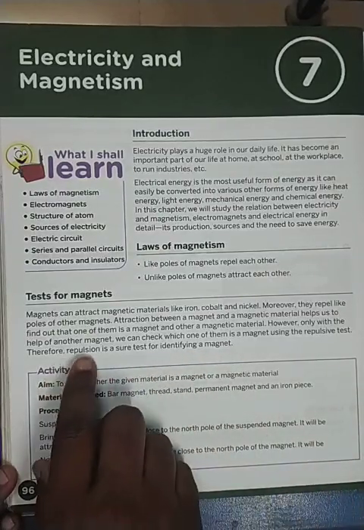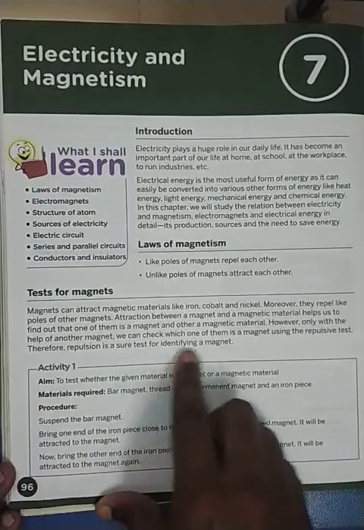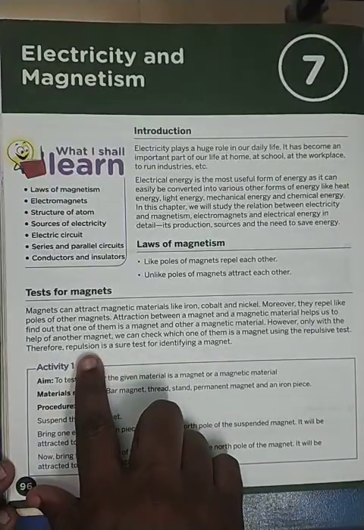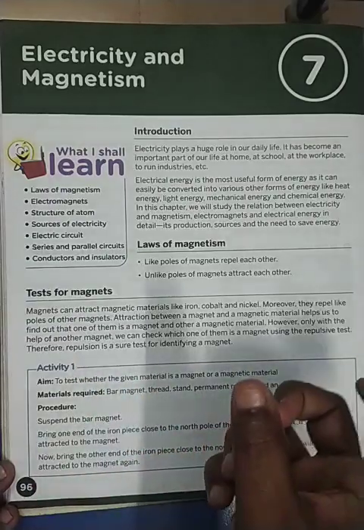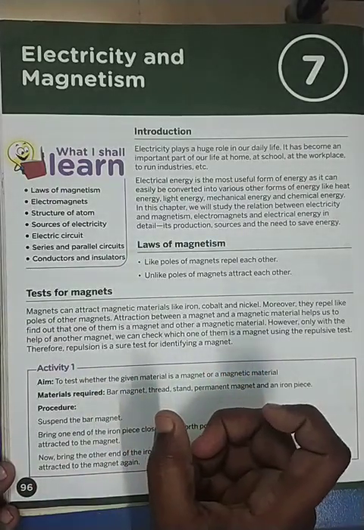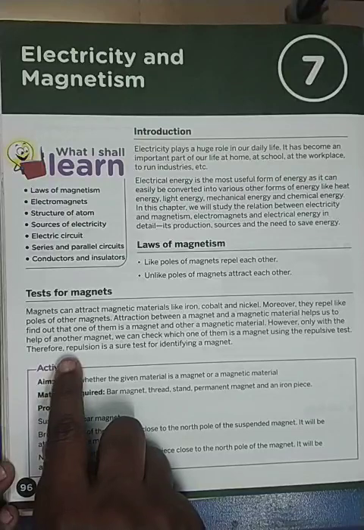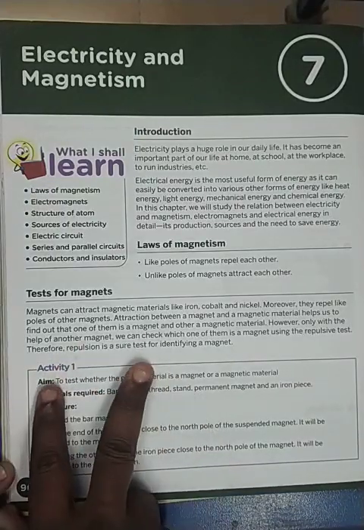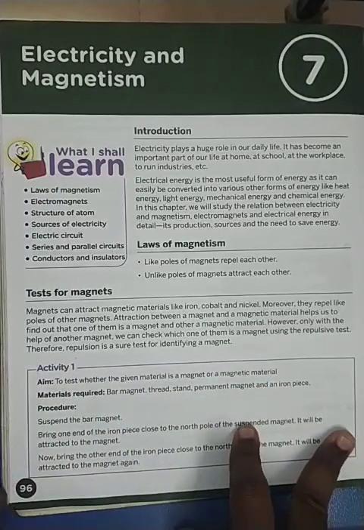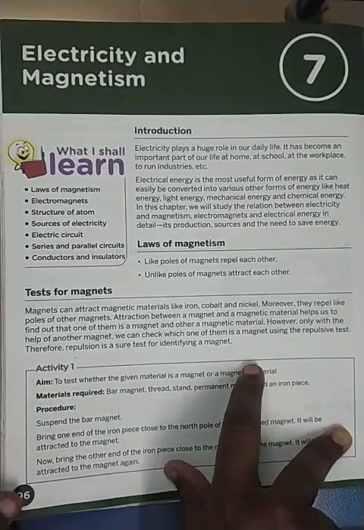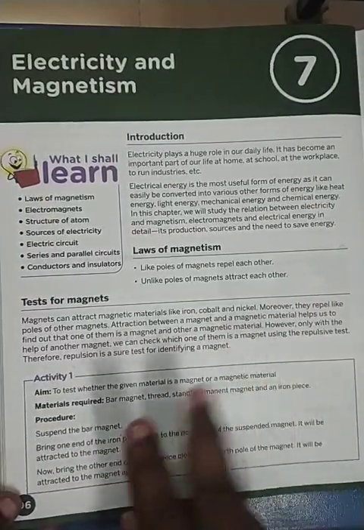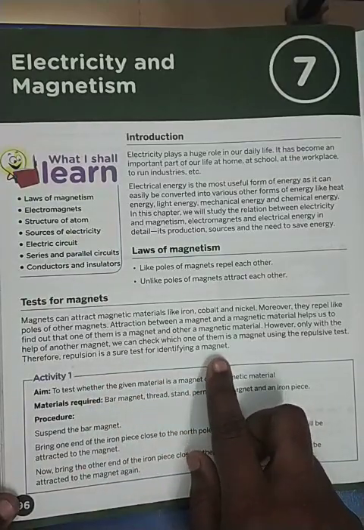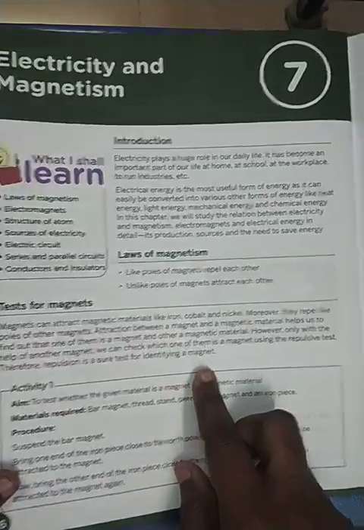Also, repulsion is a sure test for identifying the magnet. Repulsion means if both the poles are of the same sign, that is both north poles or both south poles, then only they will be repelling. So repulsion is the sure test for identifying a magnet.